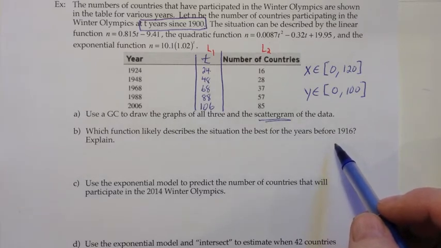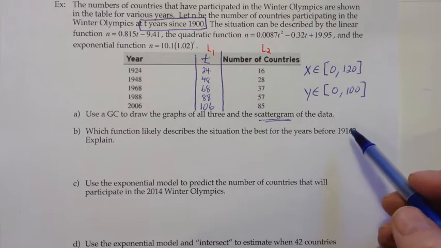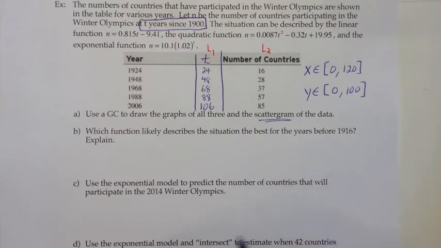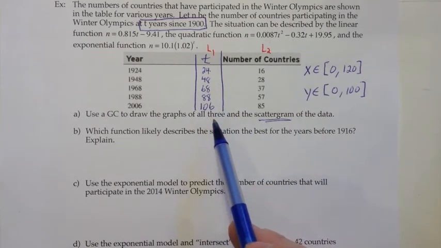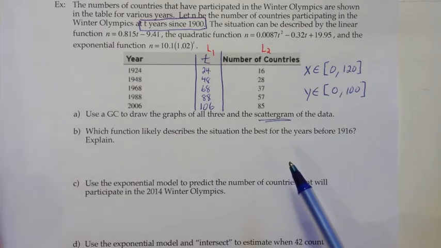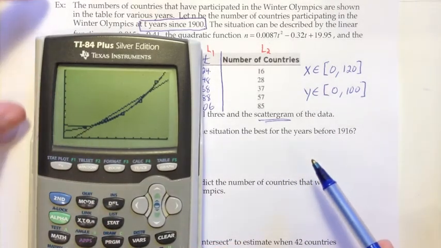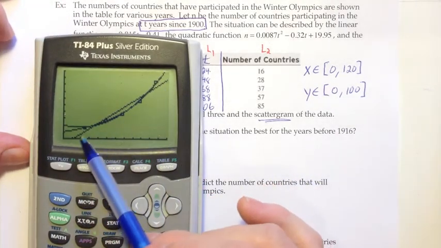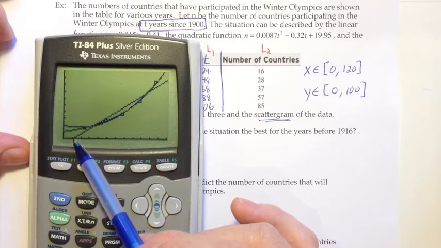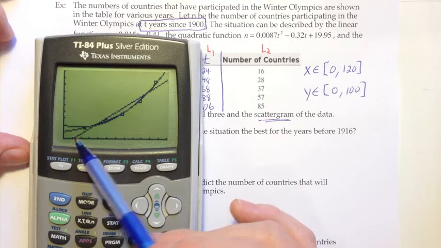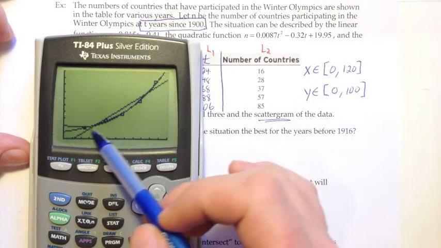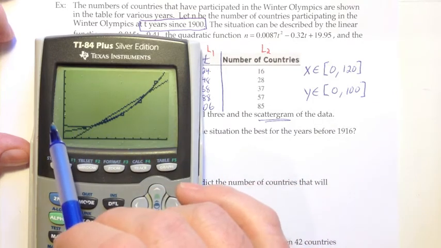But another method we could use is to think about what if we were to extrapolate a little bit before our 24 or after our 106, and which one might do the best? If you look at the linear one, by the time you get to 1916, it seems to be really low and perhaps even dipping down into a negative number of countries, which doesn't make sense. The quadratic one, because of its U shape, starts to turn around and go up.